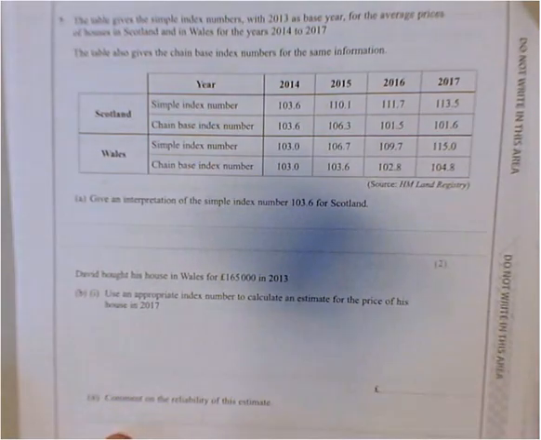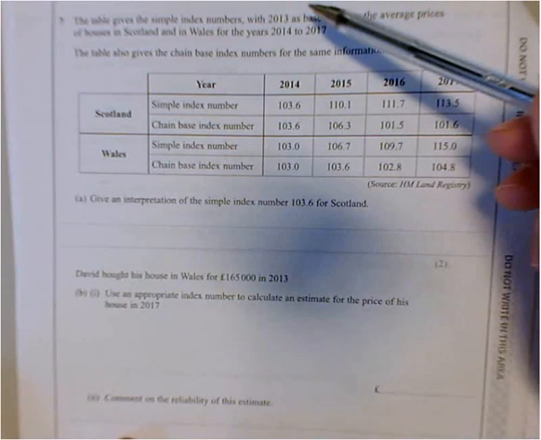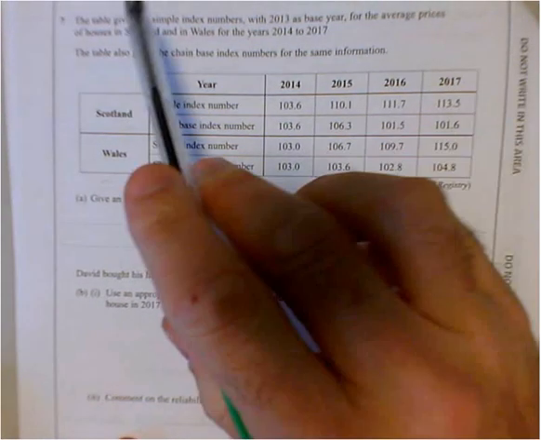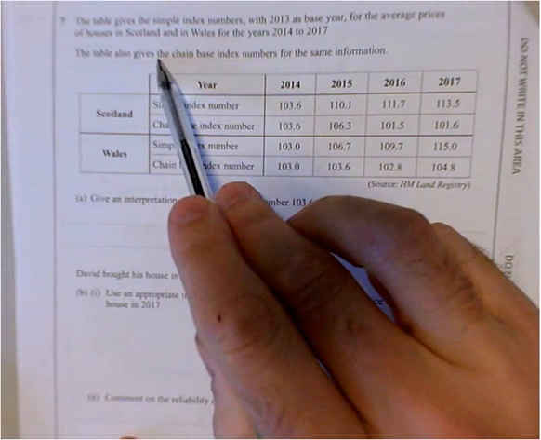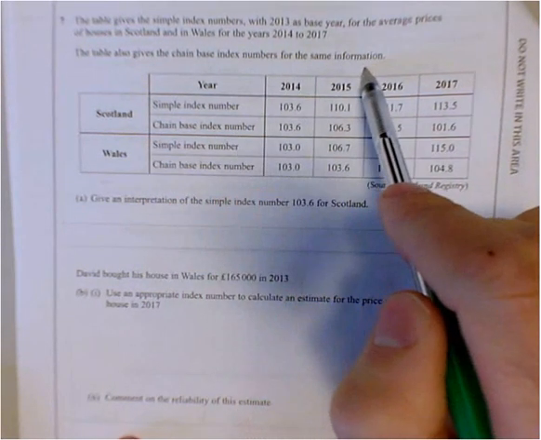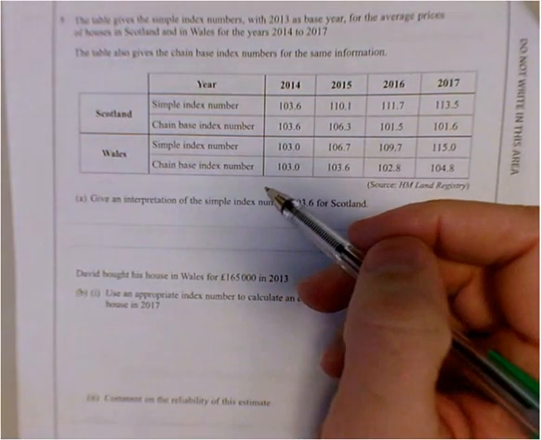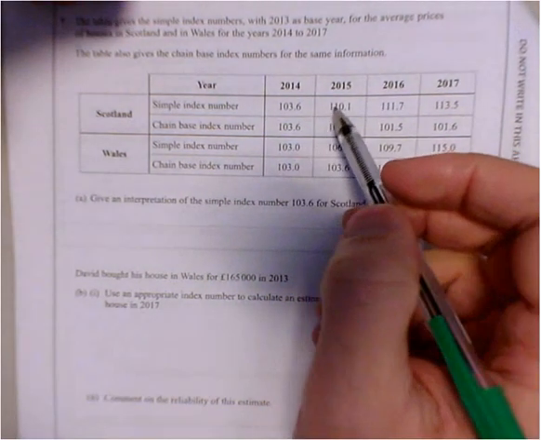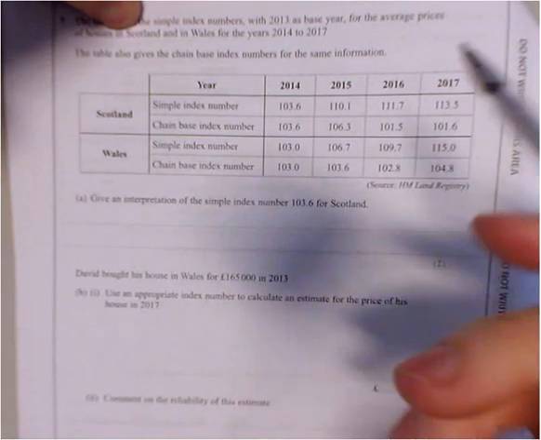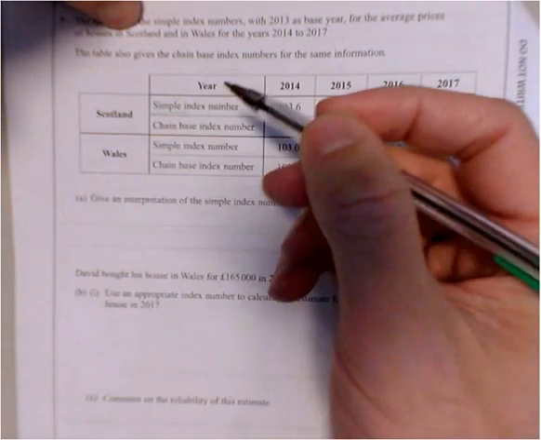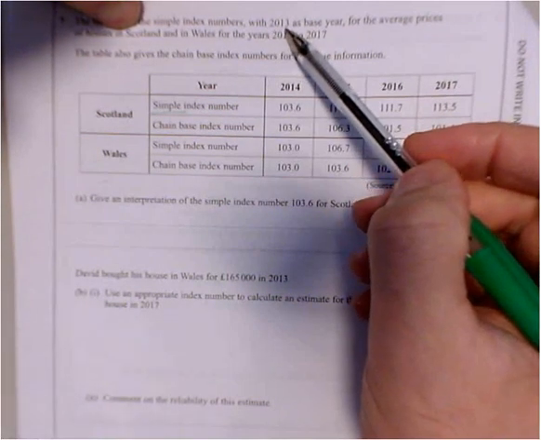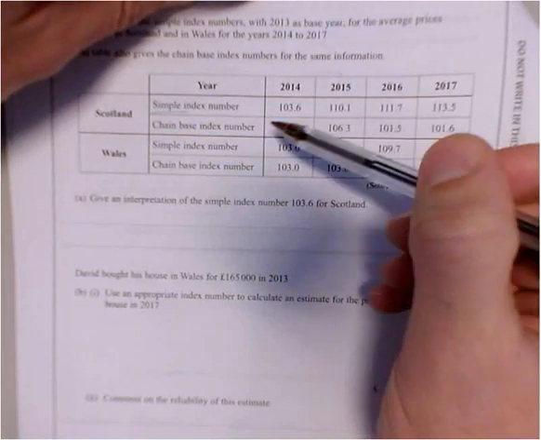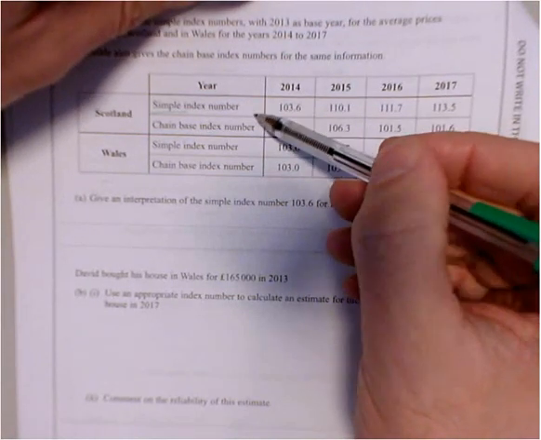Question 7. The table gives the simple index numbers with 2013 as a base year for the average prices of houses in Scotland and in Wales for the years 2014 to 2017. The table also gives the chain-based index numbers for the same information. Now, an index number is like a percentage. How much has it changed? A simple index number is using 2013 as the base, which means that in 2013 your answer would be 100 for 100%.